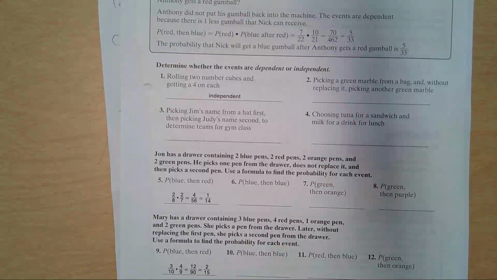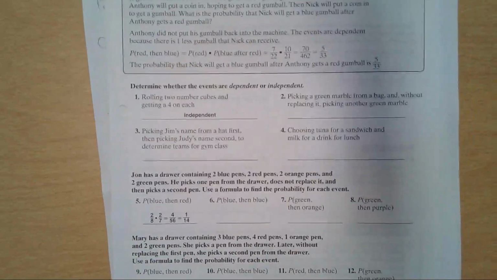So, I guess question 3, ditto with 2 and 4, it's just labeling: are these dependent or independent type events here? So number 3, picking Jim's name from a hat first, then picking Judy's name second to determine teams for gym class.